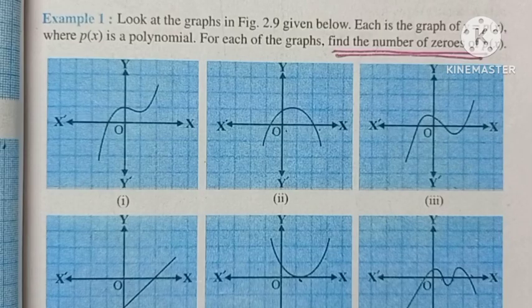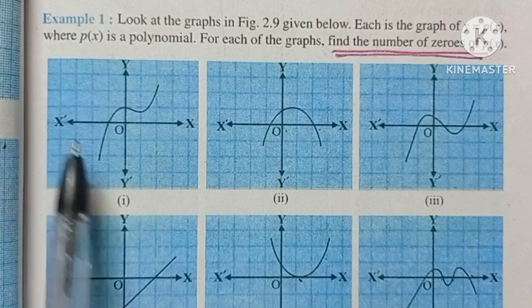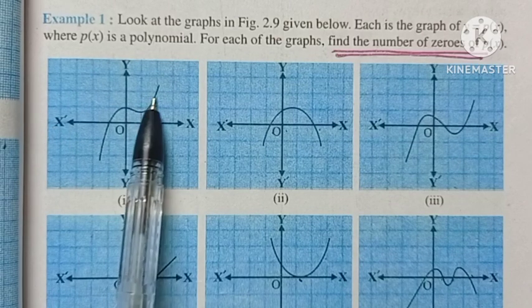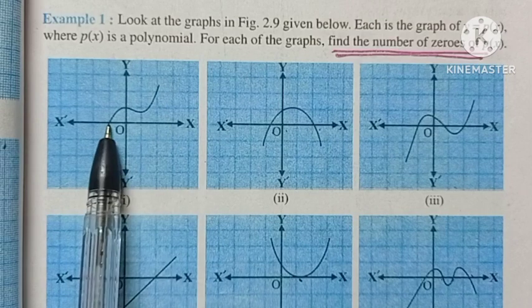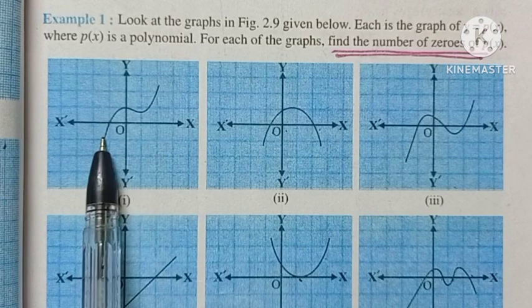Sometimes for the MCQ question they will give a graph and we have to find the number of zeros from the graph. The number of zeros we will get from the graph is from how many points that graph is touching the x-axis. That will be the answer. Here in this graph we can see the x-axis and y-axis. The graph is touching the x-axis at only one point. Therefore, the number of zeros of this graph is 1.